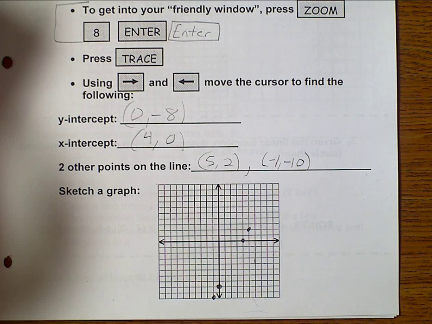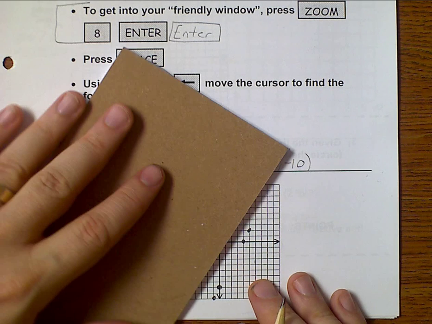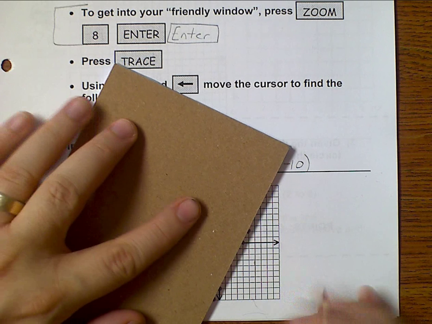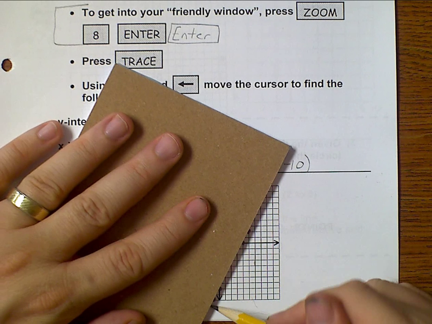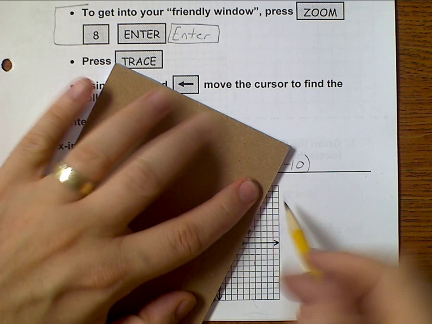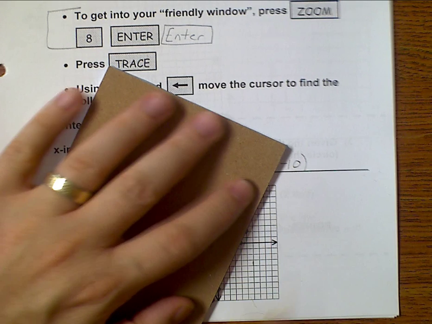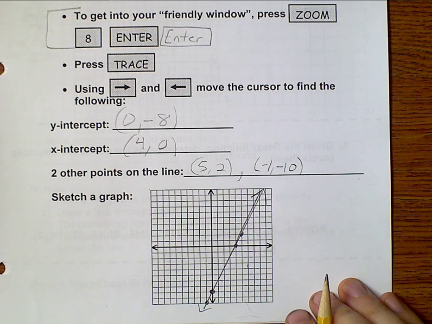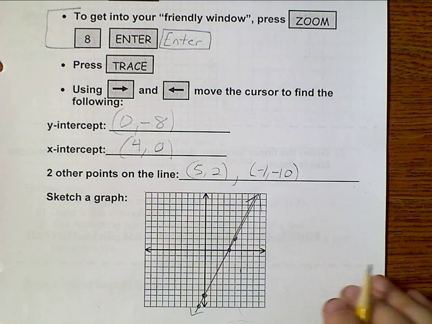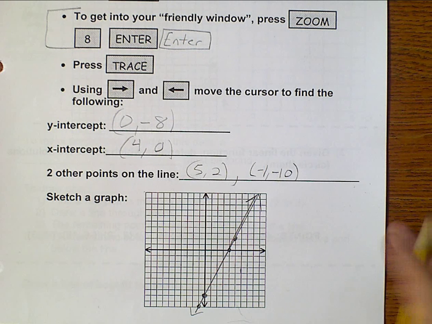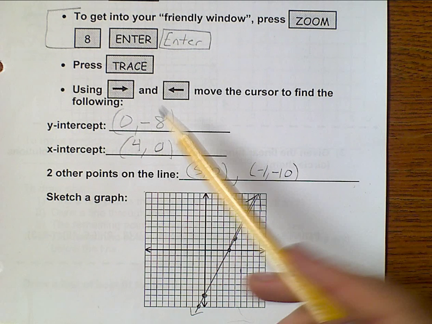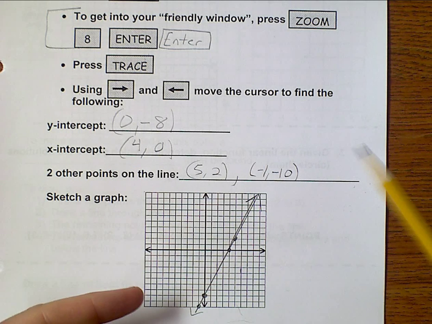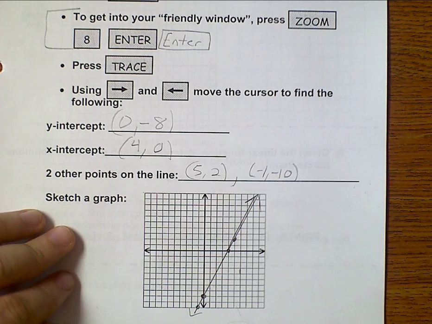And now I'm just going to get a straight edge to plot my line. Quite simple. Use the trace function on your calculator to find several points, plot them, and then draw your line.